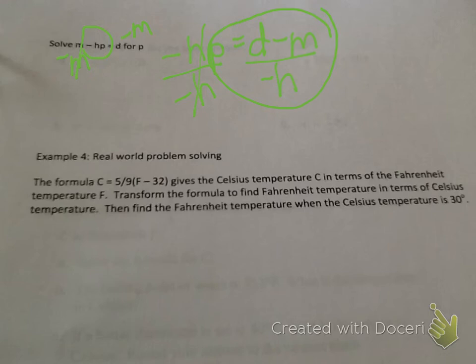So if we found a bunch of Celsius temperatures and wanted to change them to Fahrenheit temperatures, you'd have to fill in a number for C and then solve it every single time. So if you had a bunch of those problems to do, it would be in your best interest to solve first for F and then fill in all those numbers.